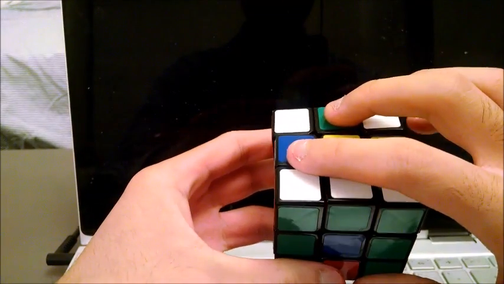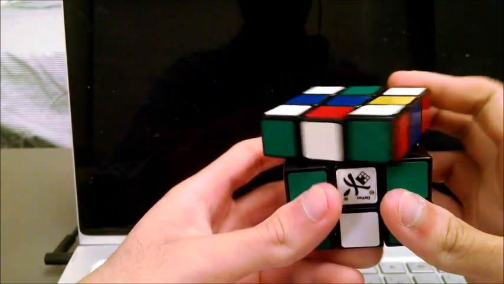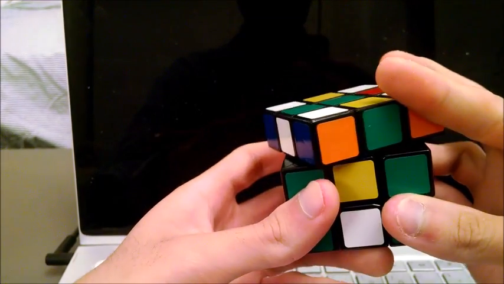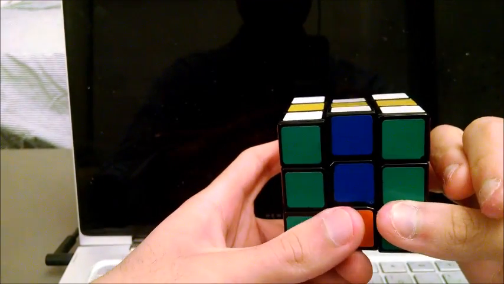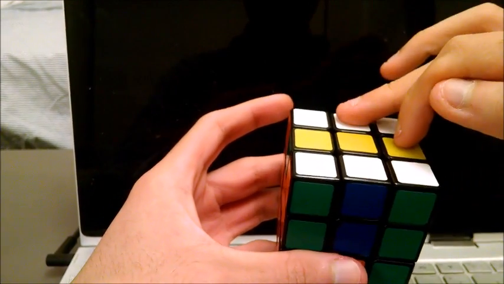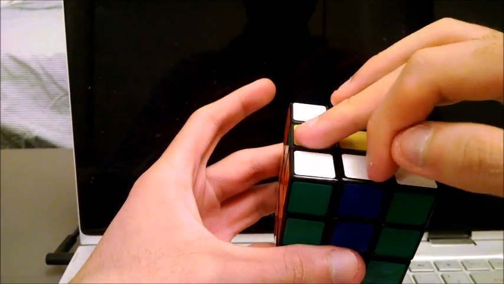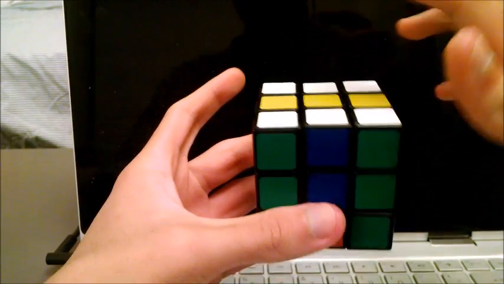This two-flip case is pretty well known, and the algorithm for it is pretty easy. It's M' U U2 M' U M'. So that solves that EO case. But if you have a two-flip here, here, or here, there are more efficient ways to solve those than just AUFing to get them over here and then doing that algorithm.